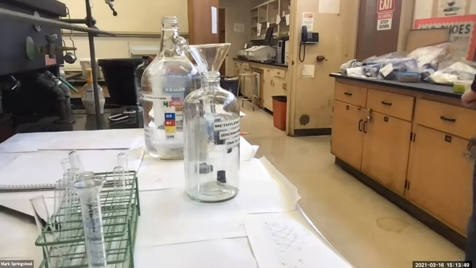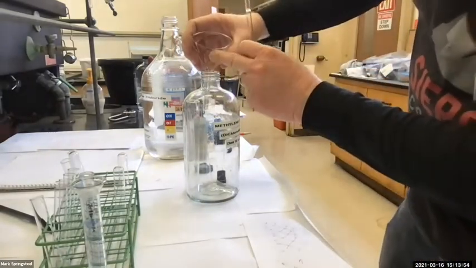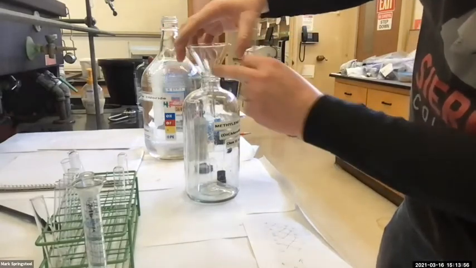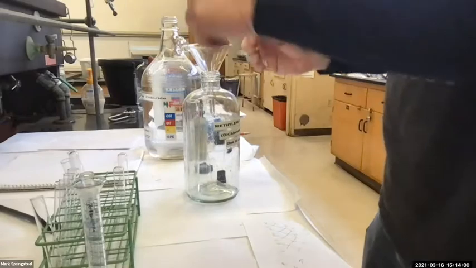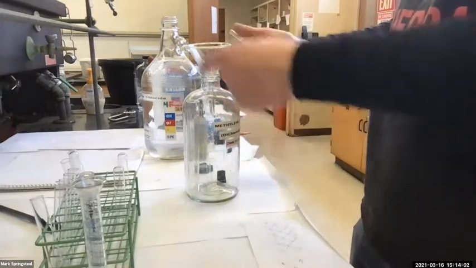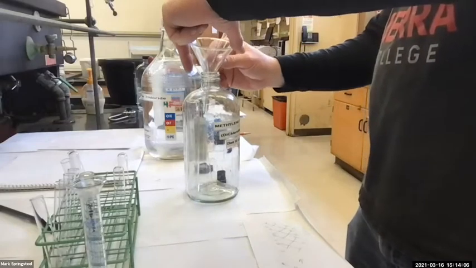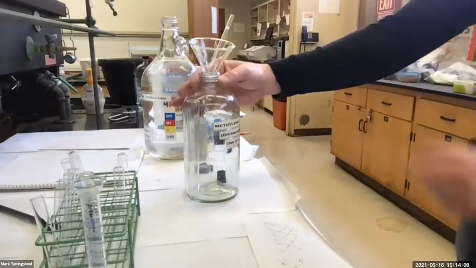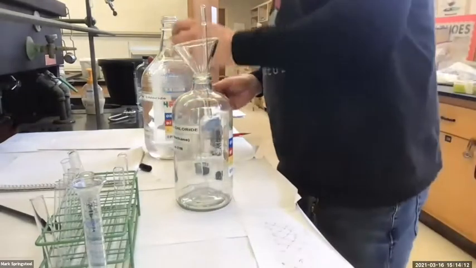Teach you some more good lab technique. When I pour this in, there are little grooves. The short stem funnel kind of seals on here and it can cause problems with air not being able to come out as the methylene chloride goes in. So I'm going to stick a pipette right here so that there's an opening for air to escape as I pour liquid in.